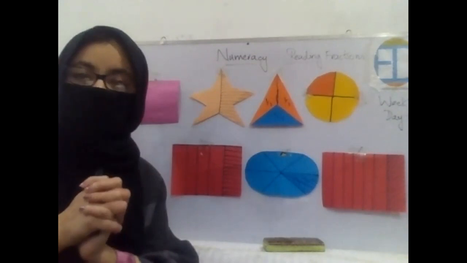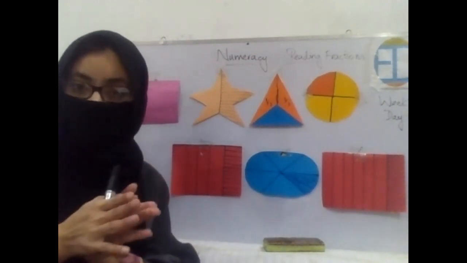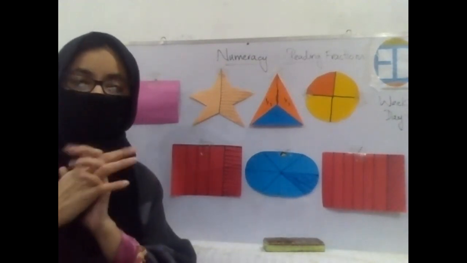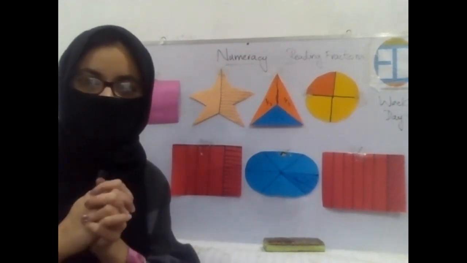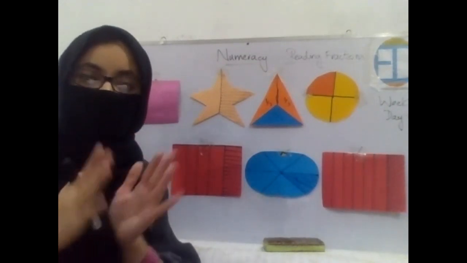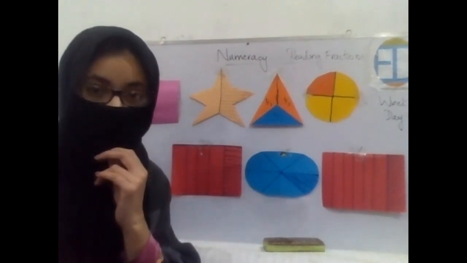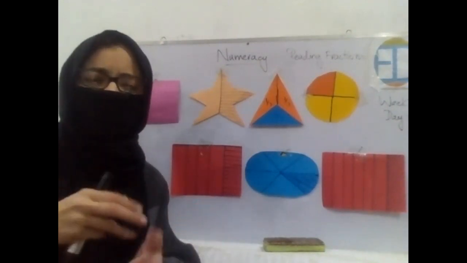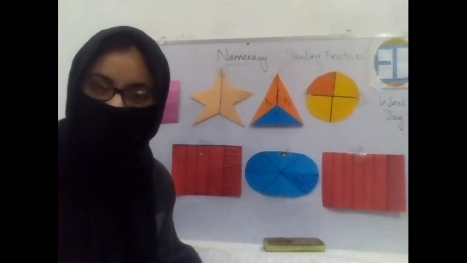Okay, so do you remember that in yesterday's class we started a new topic that was fractions? Excellent. So what does fraction mean? Who is going to tell me what fraction means? Yes, fraction means part of a whole, and the whole can be anything. It can be any shape, it can be a thing, you can divide anything into equal parts, into different fractions, right?